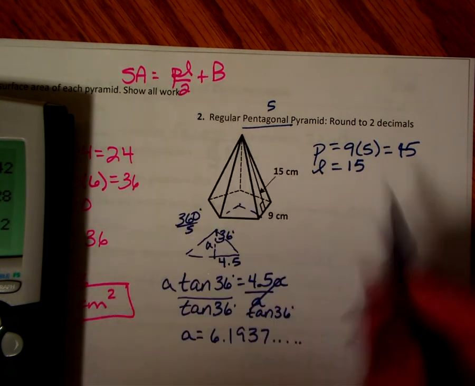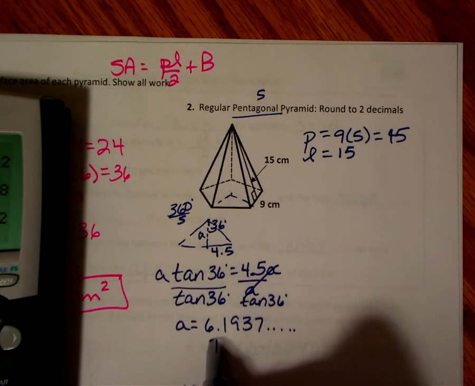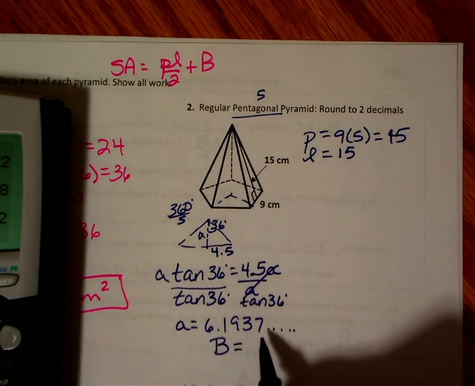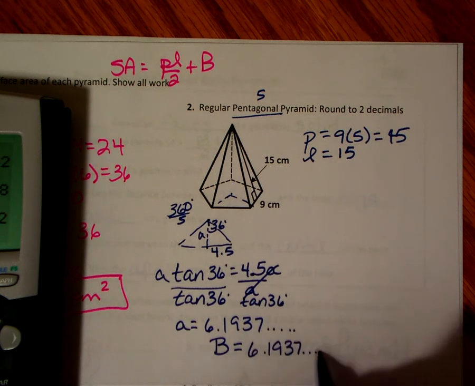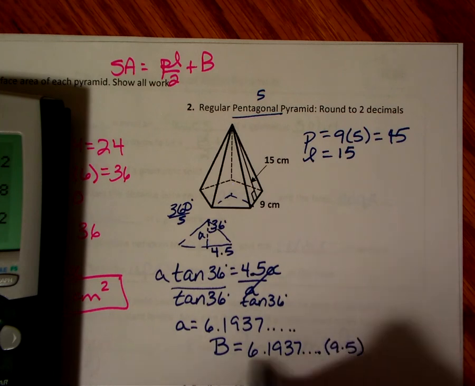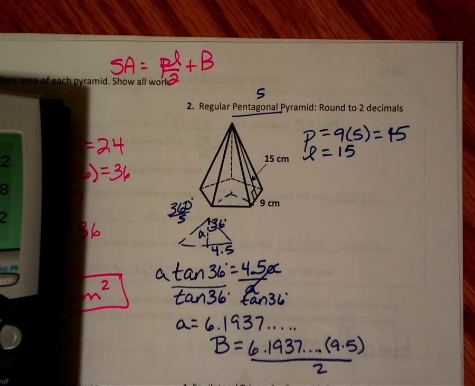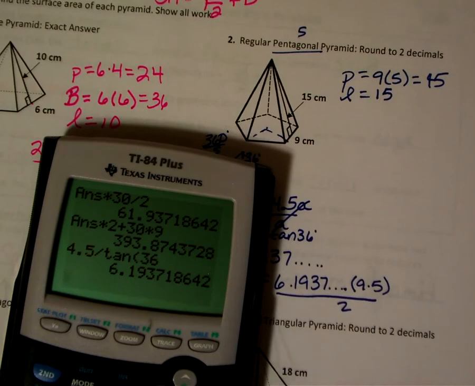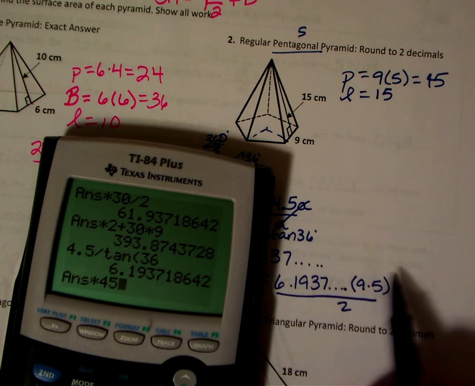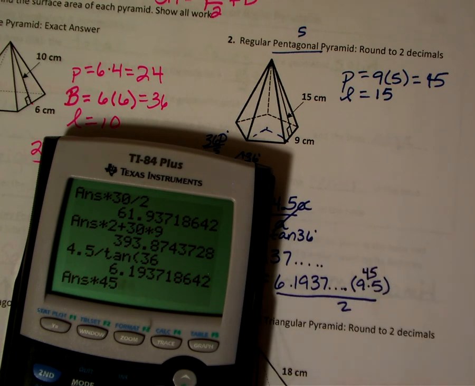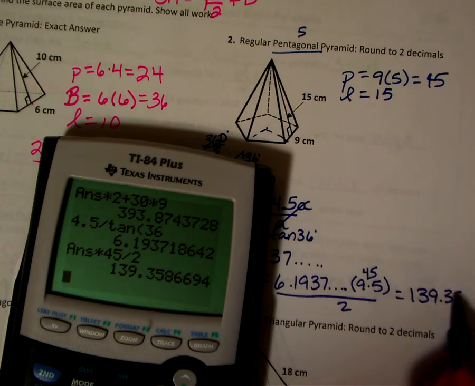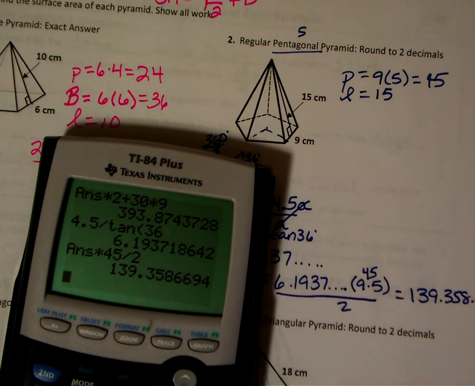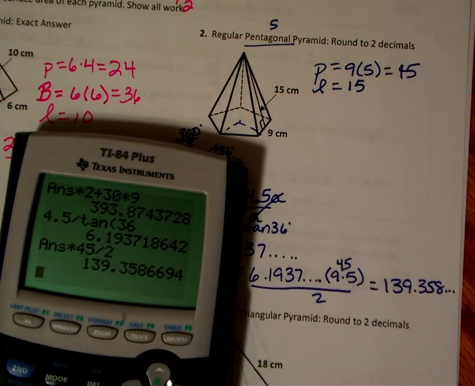Okay, so going back to the base. Remember for the base, we take our apothem multiplied by the perimeter, so 9 times 5, or 45, divided by 2. I'm going to leave that going in my calculator. Multiply by 45, or times 9 times 5, either way, and divide by 2. So I get a base of 139.358, etc. Dot, dot, dot, it says I'm not rounding it.